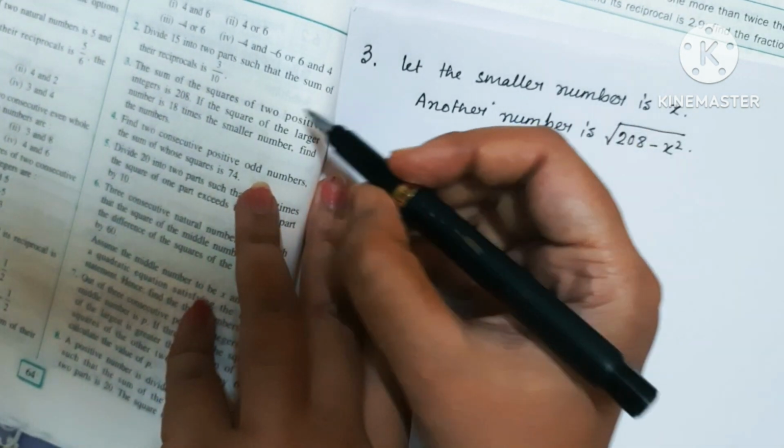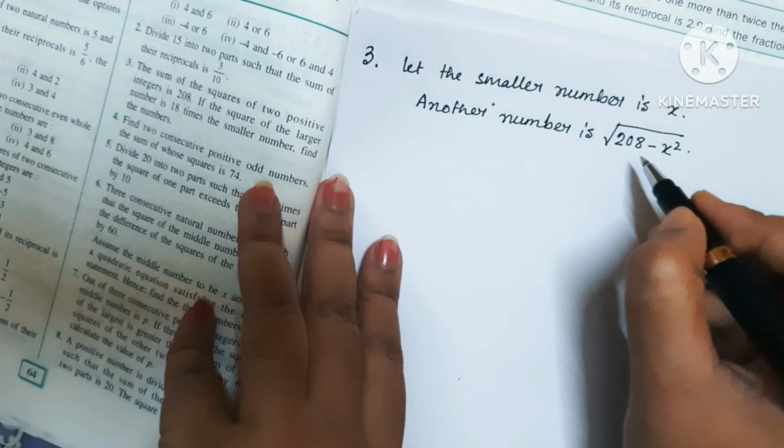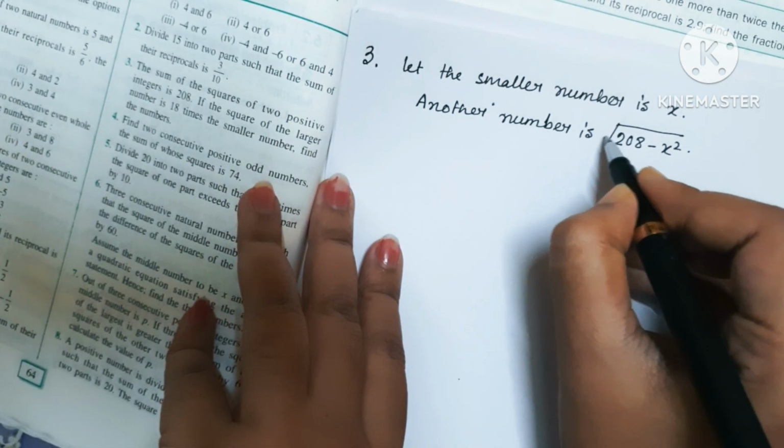Since they have written two positive integers, you have to omit the negative sign, the plus or minus, whenever you consider this portion.